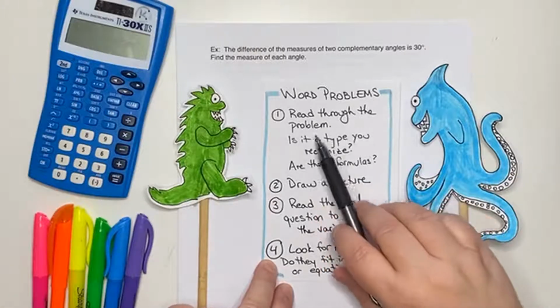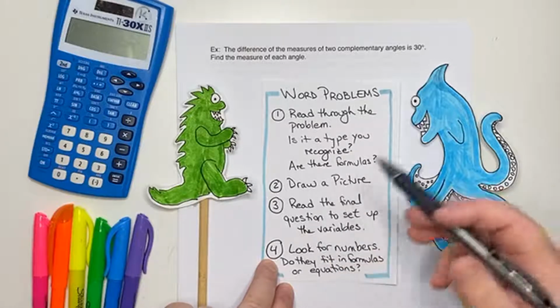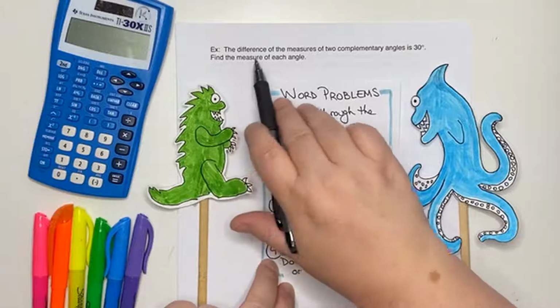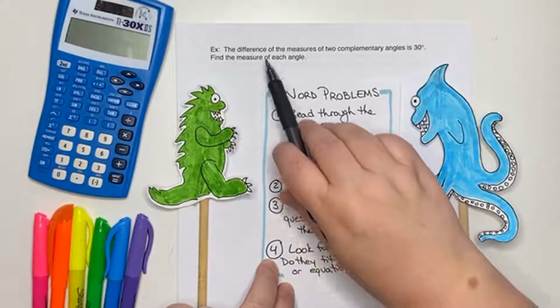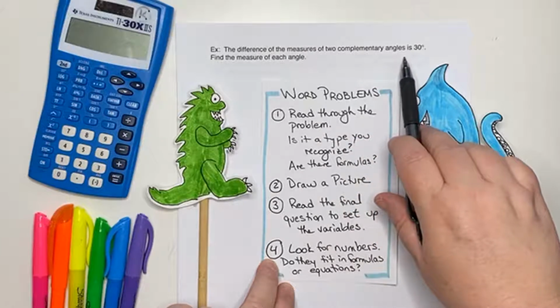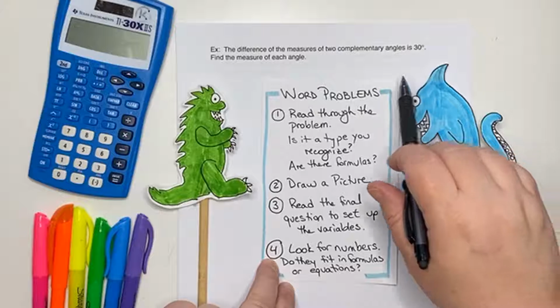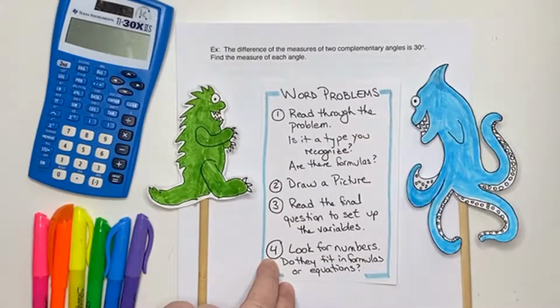Number 1, read through the problem. Is it a type you recognize? Are there formulas? So let's take a look. The difference, okay, already vocabulary, right? That's subtraction. Of the measures of two complementary angles is 30 degrees. Okay, so now we know this is geometry. Find the measure of each angle. There isn't a lot there.